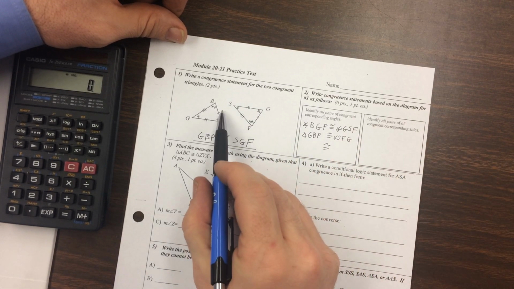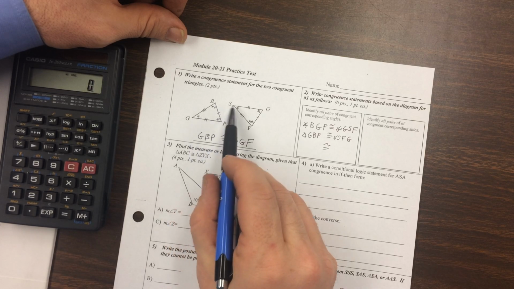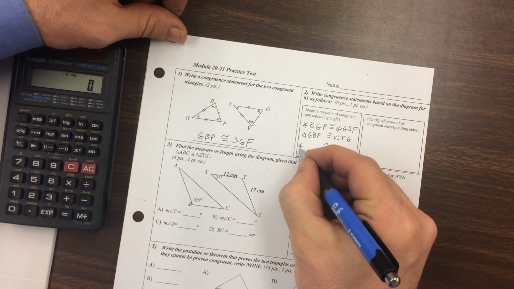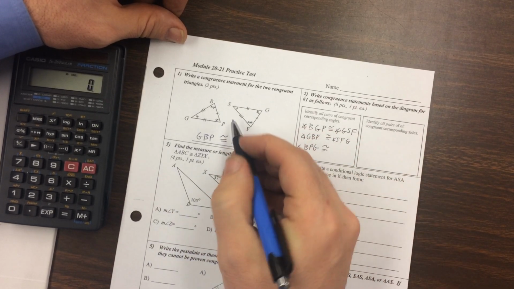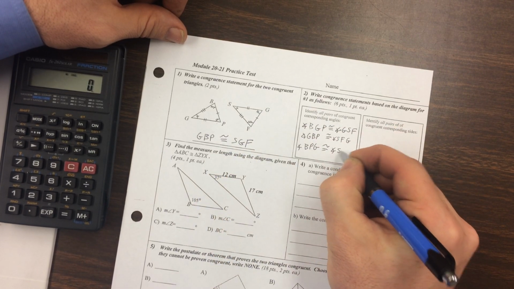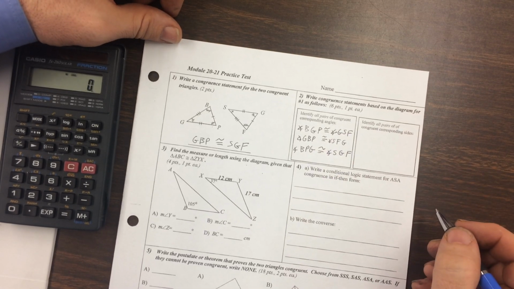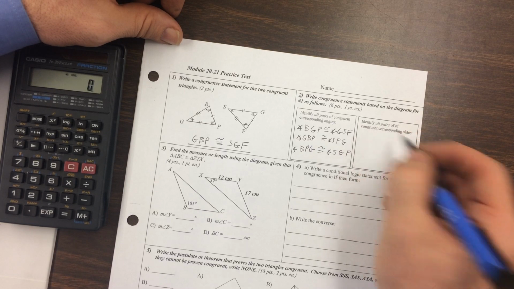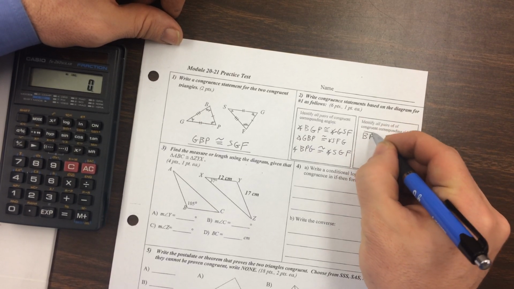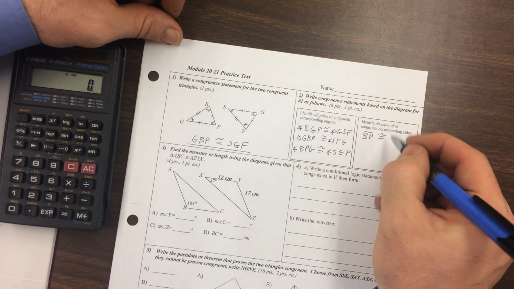And last one, so we've done this angle is congruent to that angle. We've done this angle is congruent to that angle. Let's do this one, angle BPG is congruent to angle SGF. Okay. All pairs of congruent corresponding sides, so this is BP is congruent to FG.